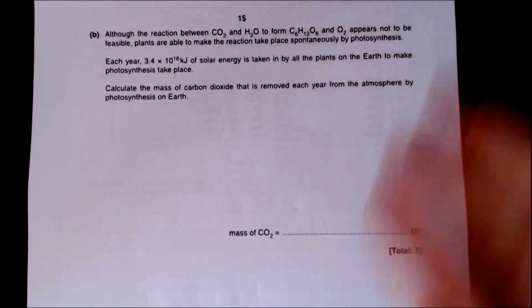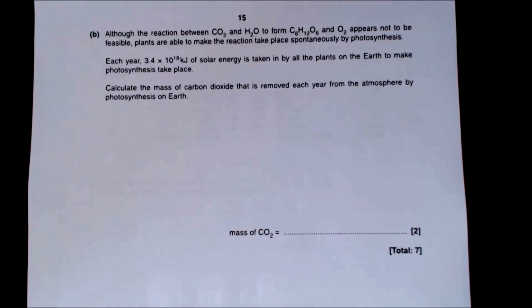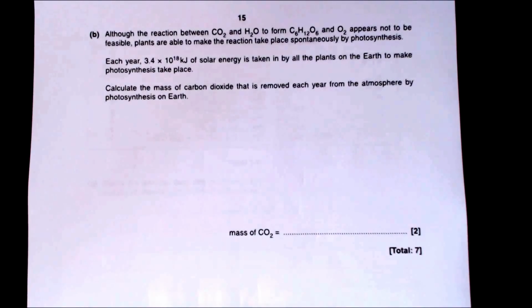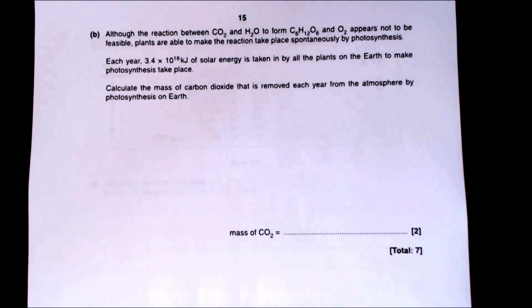Okay, right, and then on to the last section of this question. So it's a nice short one. It says, although the reaction between carbon dioxide and water to form glucose and O2 appears not to be feasible, plants are able to make the reaction take place spontaneously by photosynthesis. So each year, 3.4 times 10 to the 18 kilojoules of solar energy is taken in by all the plants on the earth to make photosynthesis take place.